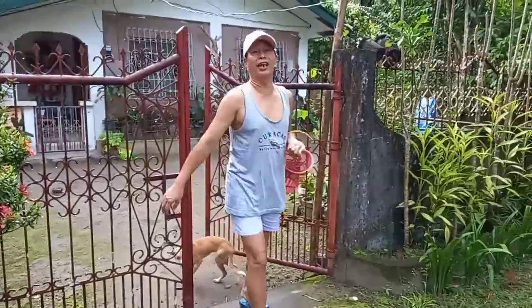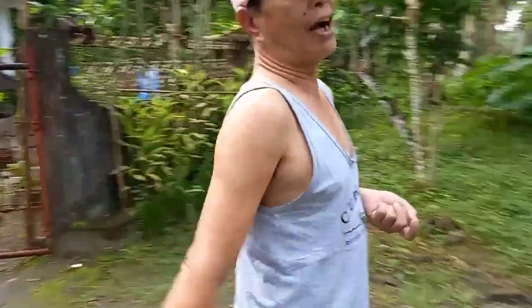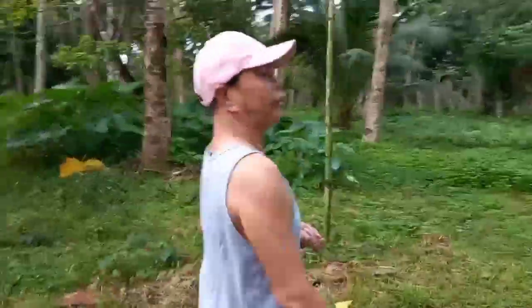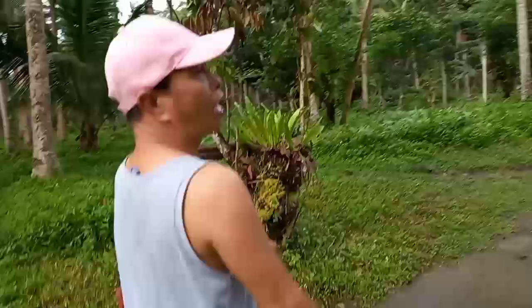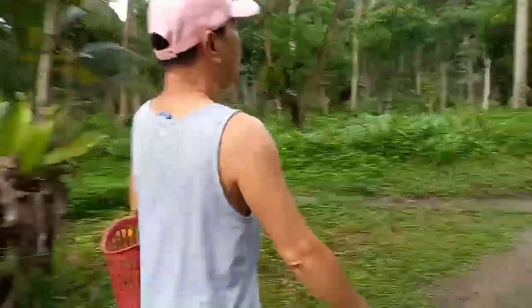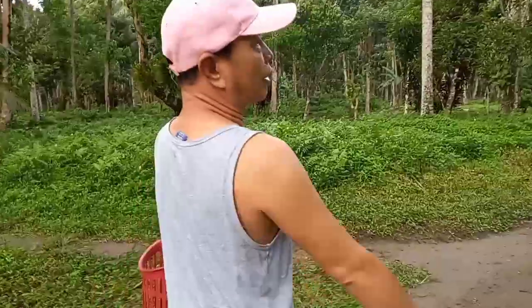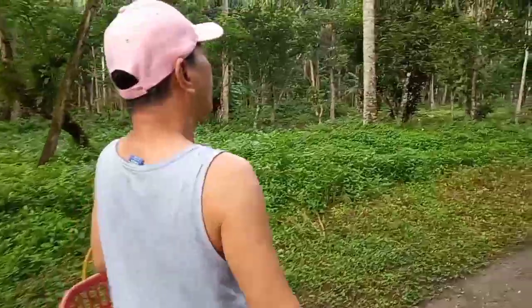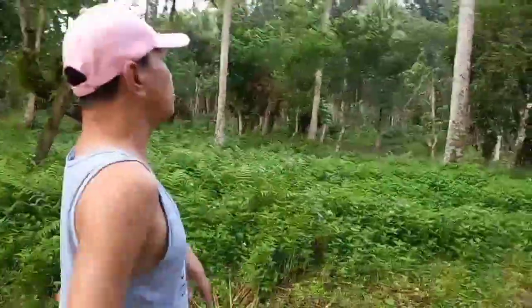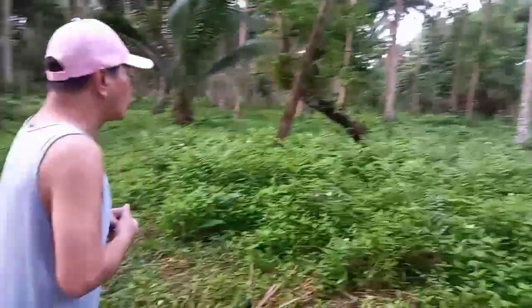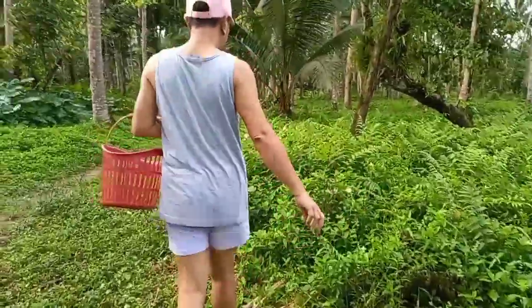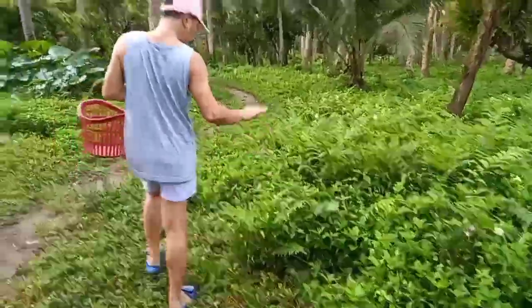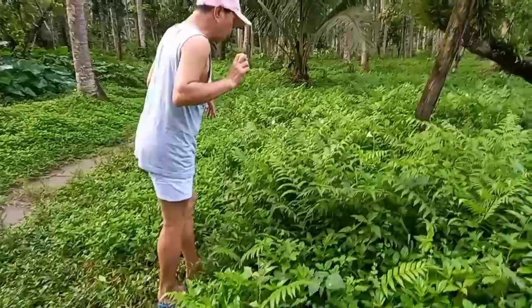Good morning! Welcome to the third day of case vacation in my place. And as of now, we are going to have this so-called harvesting of fern. Fern, which can be used in cooking as gulay. Okay, so from here, we are going to pick or choose.